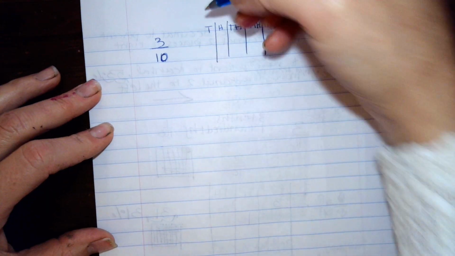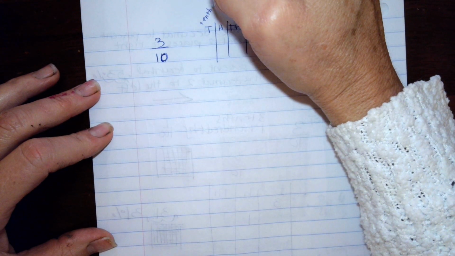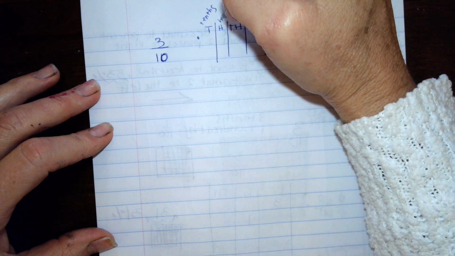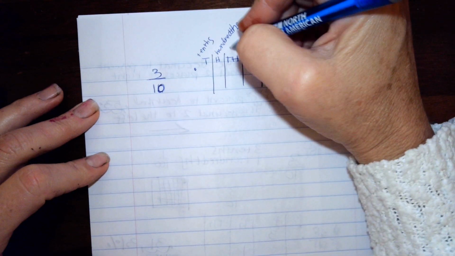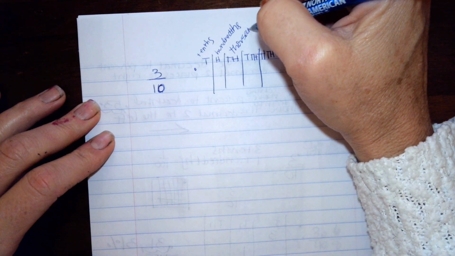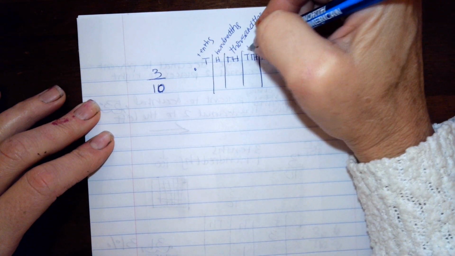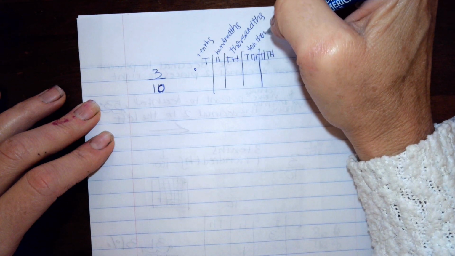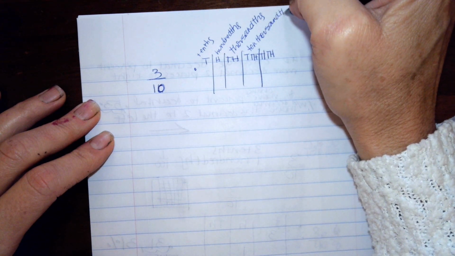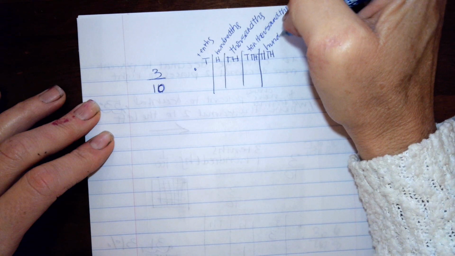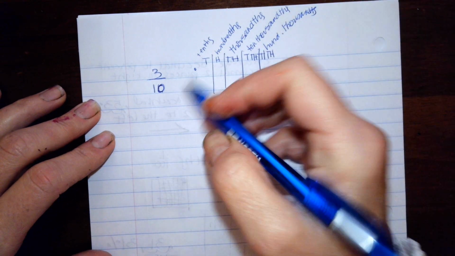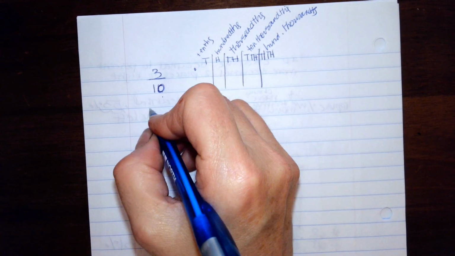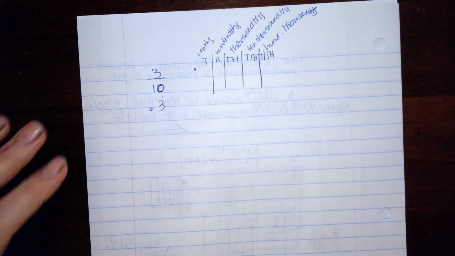So this is the tenths, this is the hundredths, this is the thousandths, this is the 10,000ths, and this is the 100,000ths. So what this means is if you had this or you had this, they mean the same thing.